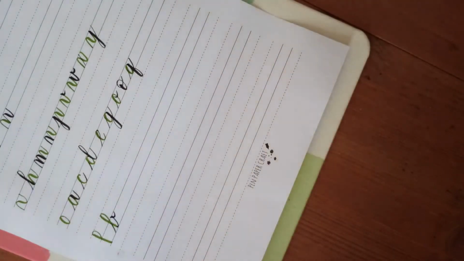So that is how I draw my B's using the ascending loop.